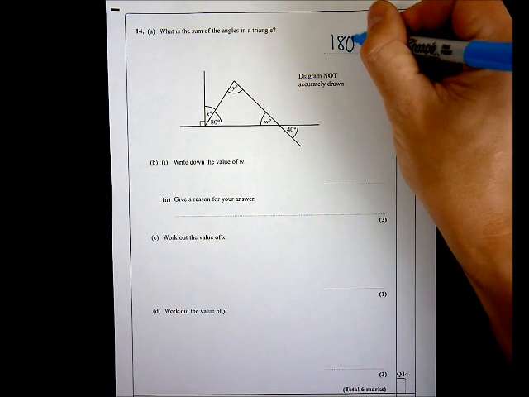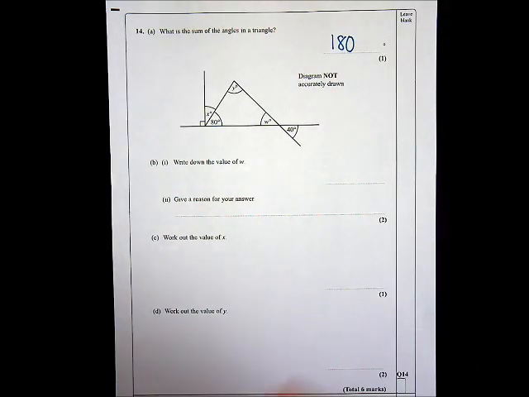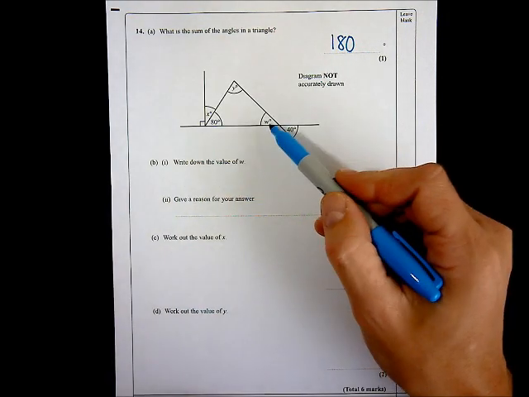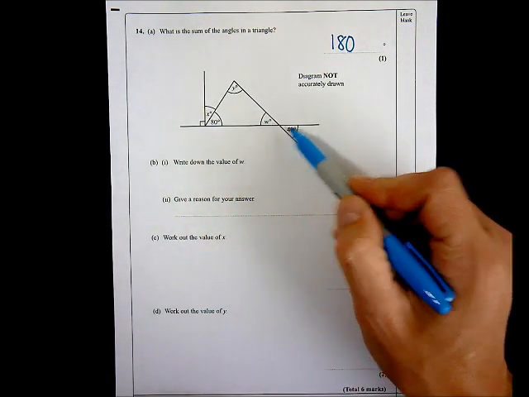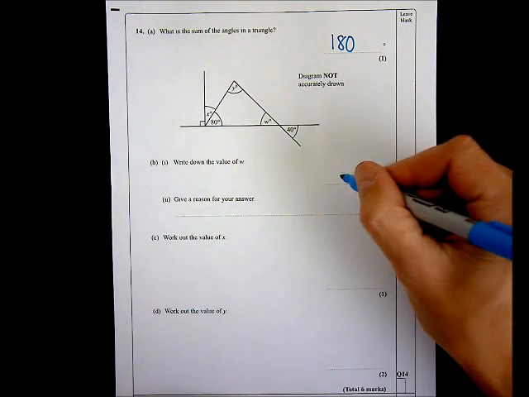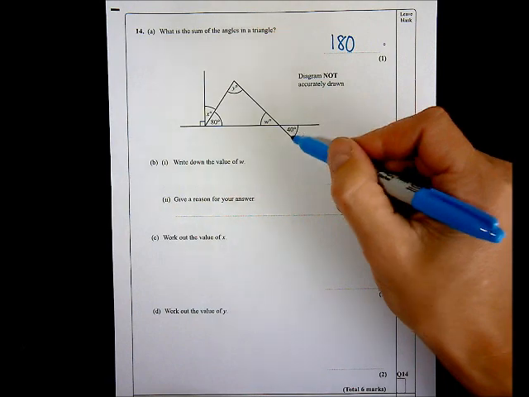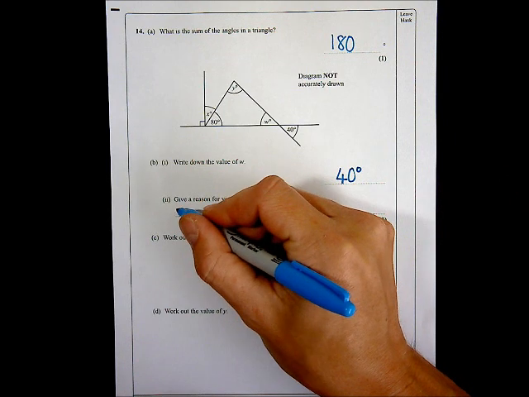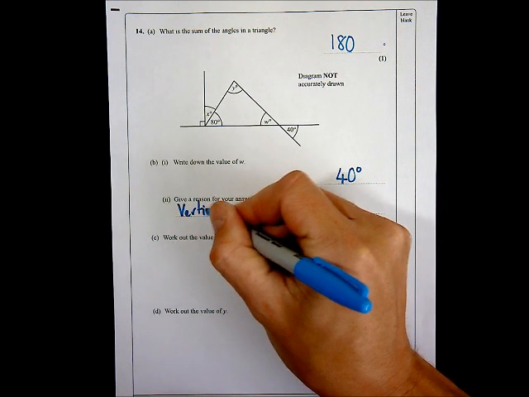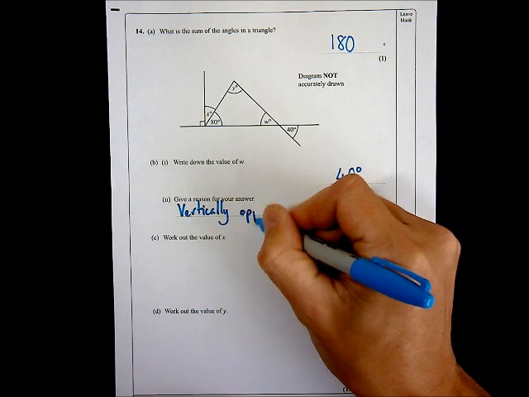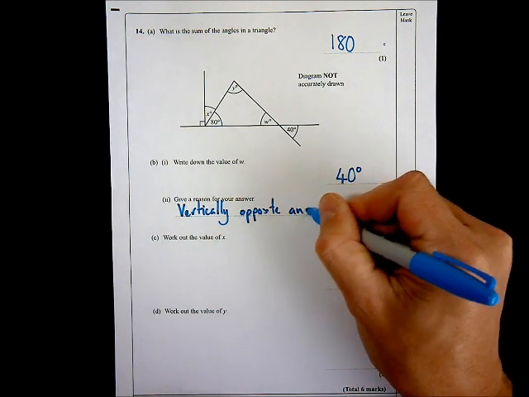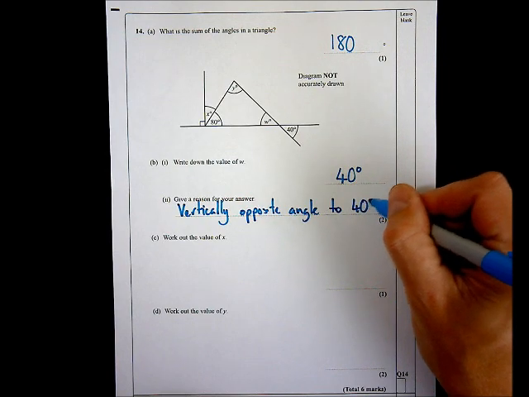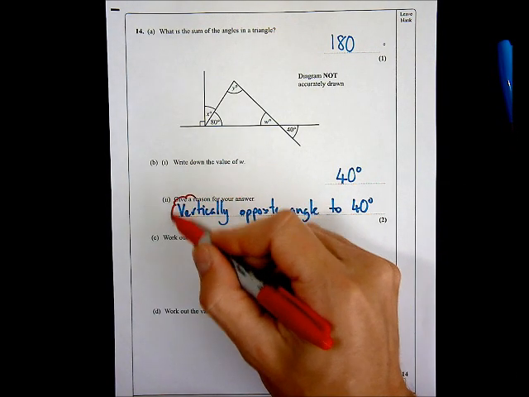On question 14a, I'm asked what the sum of the angles in a triangle is, and that is 180 degrees. Simple case of writing that down. In part B, 1, I'm asked to write down the value of W. W is this angle here. So W is vertically opposite this angle here, this 40 degrees. So therefore W is 40 degrees. It looks the same size as 40, so it is the same size as 40 in this case. And the reason for my answer is that it is a vertically opposite angle to that 40 degrees. And it's important that I do use this word here, vertically.